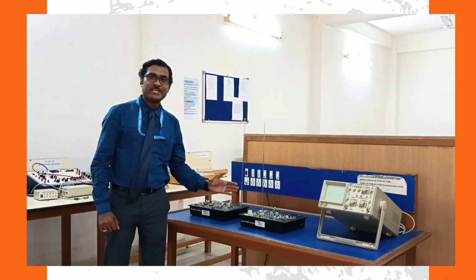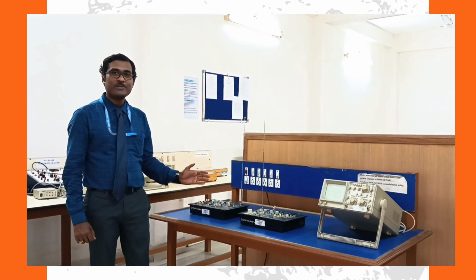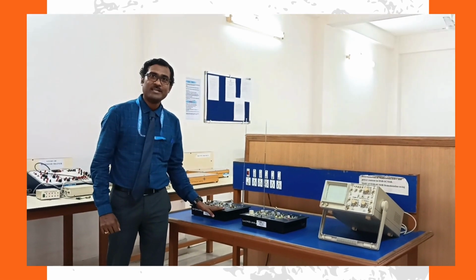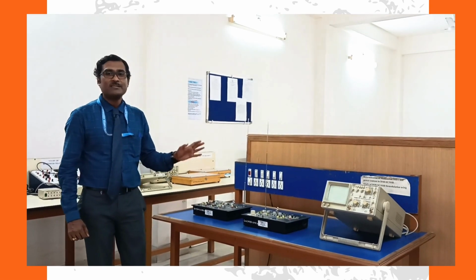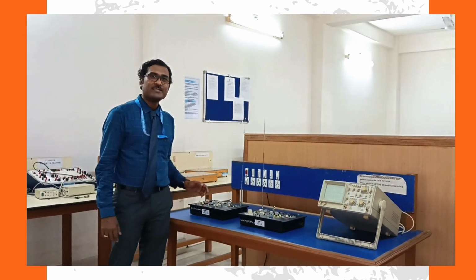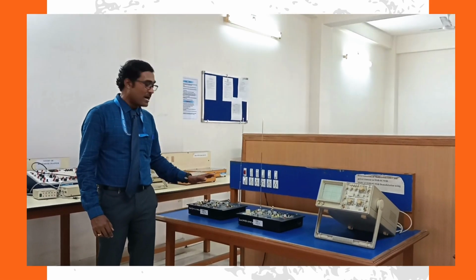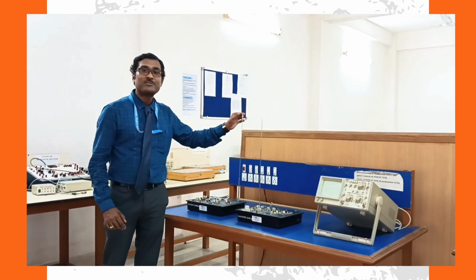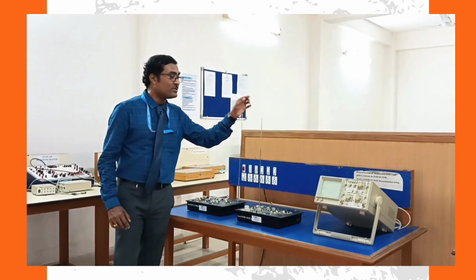This is our analog communication lab. So in this analog communication lab, we have amplitude modulation trainer kit. In this amplitude modulation trainer kit, the students will learn about different kinds of amplitude modulation techniques like DSB, SSB. Now after the wave is amplitude modulated, that wave will be transmitted through this antenna to the receiver.